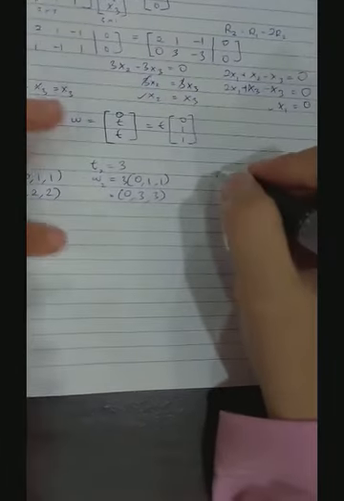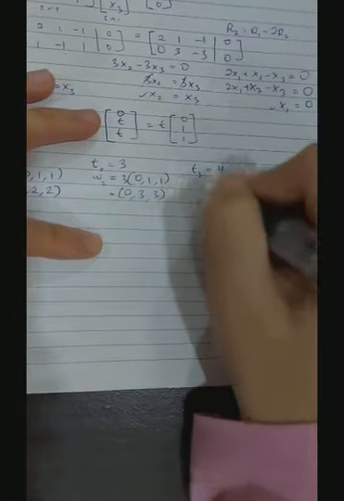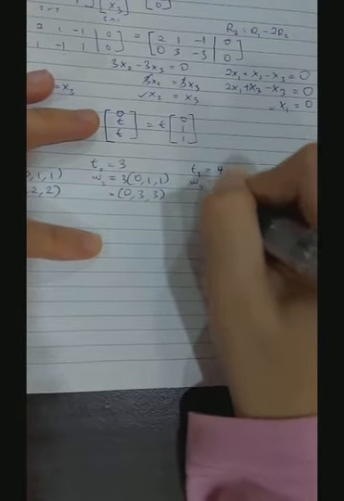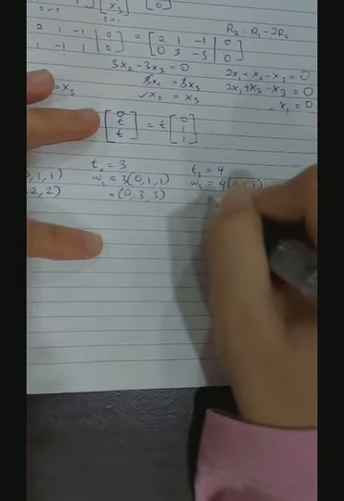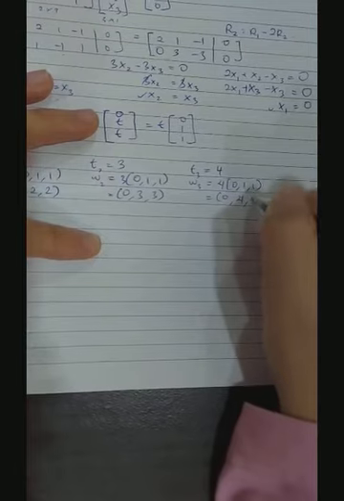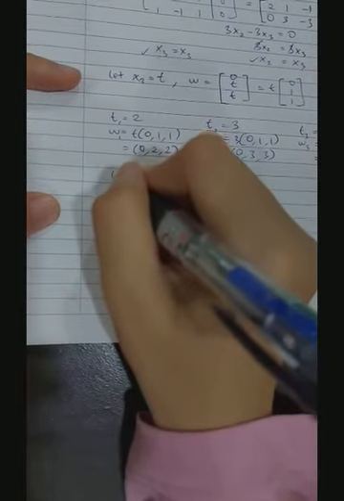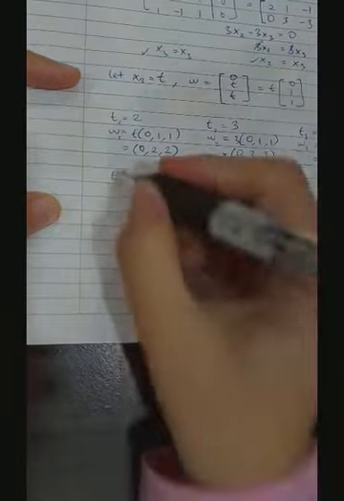And then our third t is equal to 4. So our third W is 4 times 0 1 1. So 4 times 0 is 0, 4 times 1 is 4, 4 times 1 is 4. Next, our fourth t, let's say we take 5.